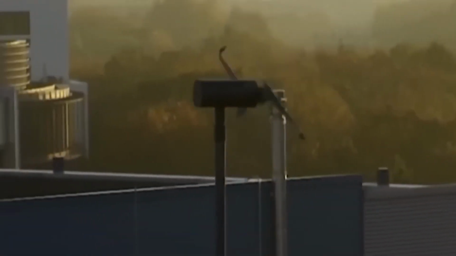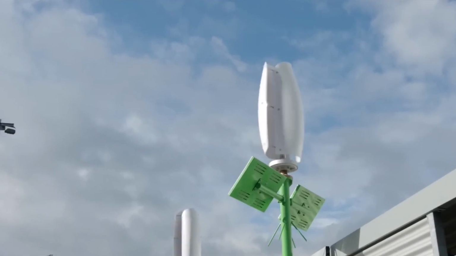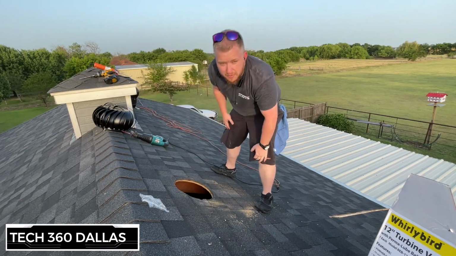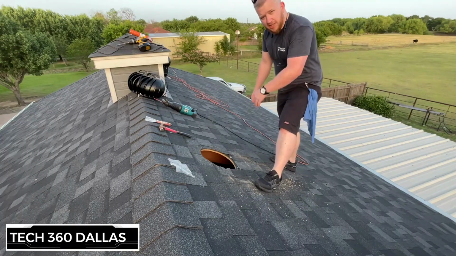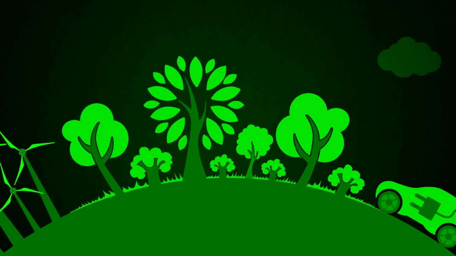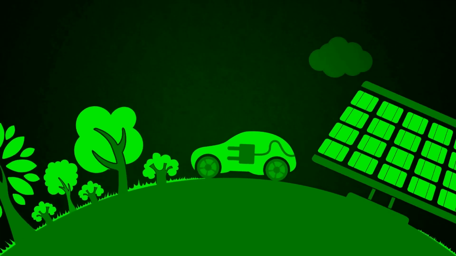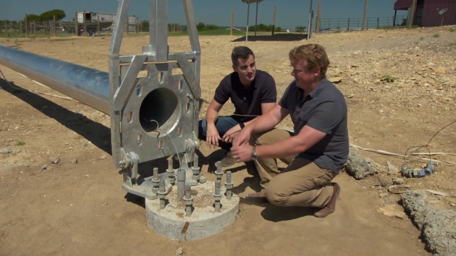Safety. Rooftop small wind turbines can be dangerous if they are not properly installed and maintained. It is important to hire a qualified installer to install a rooftop small wind turbine and to have it regularly inspected by a qualified technician. Despite the disadvantages, wind turbines can be a great way to generate clean, renewable energy. If you are considering installing a wind turbine, it is important to weigh the pros and cons carefully to decide if it is the right choice for you.